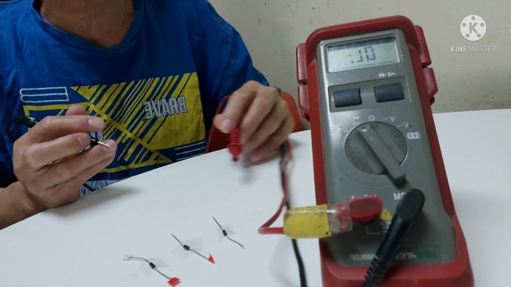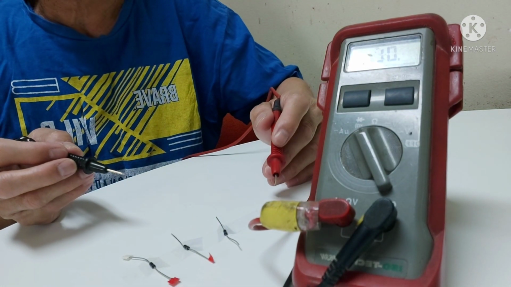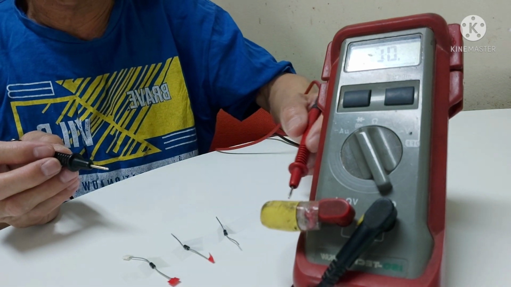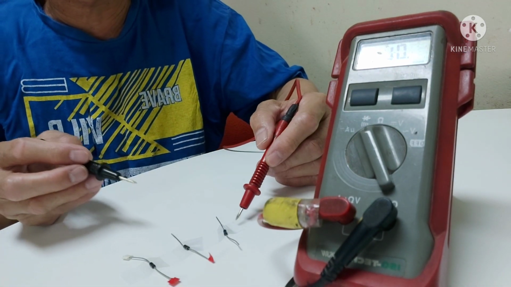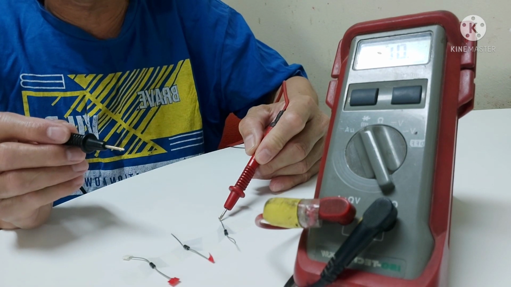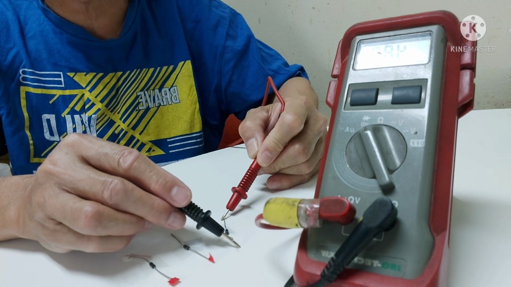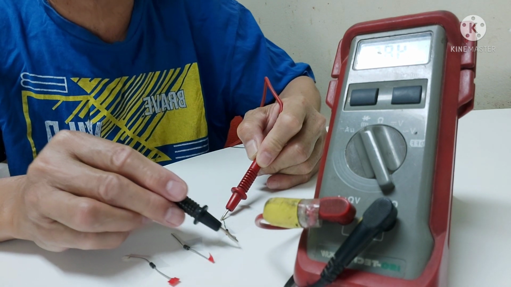I will check the PN junction diode, or the rectifier diode. This is the anode, the positive side, and this is the cathode, the negative side.